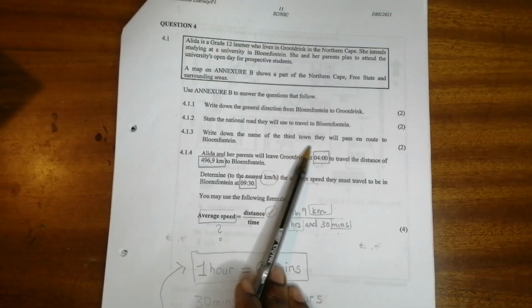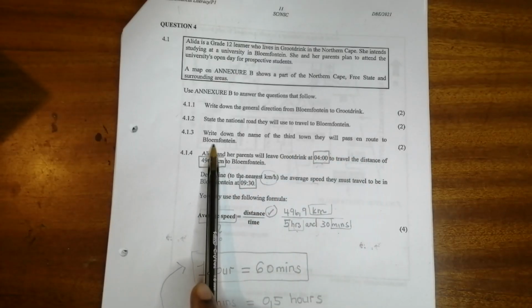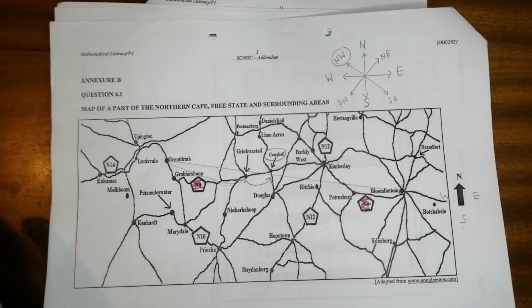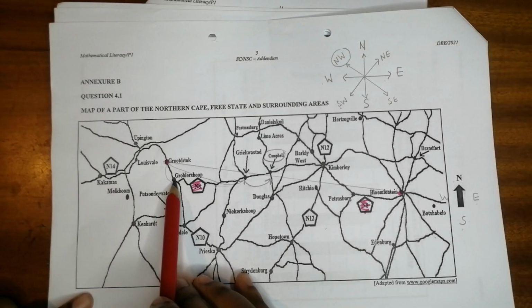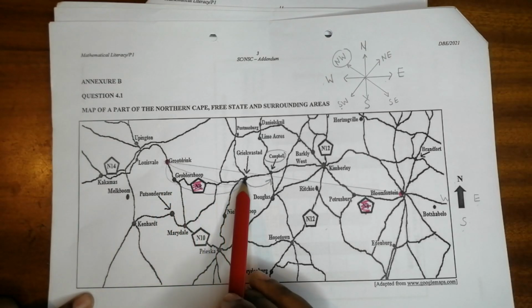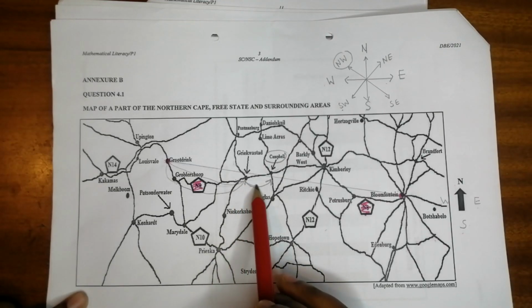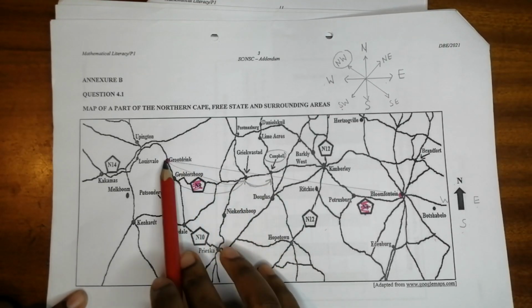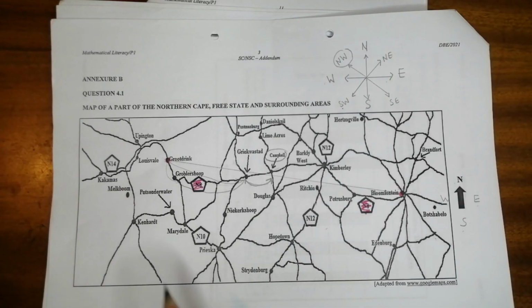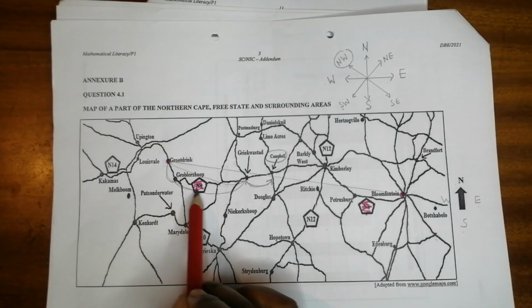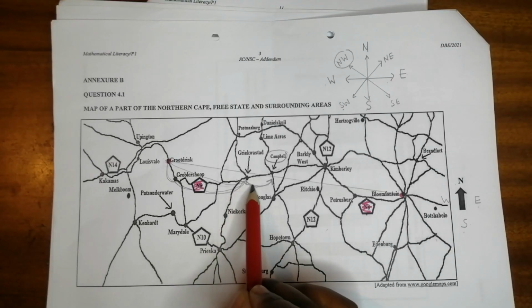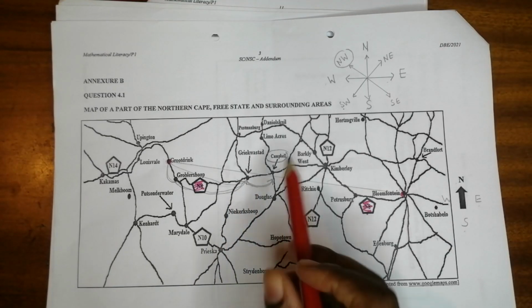Write down the name of the third town that they will pass when they go to Bloemfontein. Okay, so the third town that they pass: Grobler's shop is the first town, right? Second town is Geekwaarstad, right? And the third town is Campbell, right? So Grootdrink is not the first town because that's where they are. So the first town that they pass is Grobler's shop, the second town is Geekwaarstad, and then the third one is Campbell, right? So that is the third town that they pass, right?